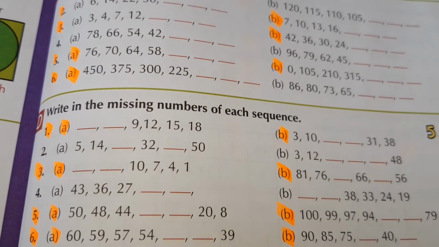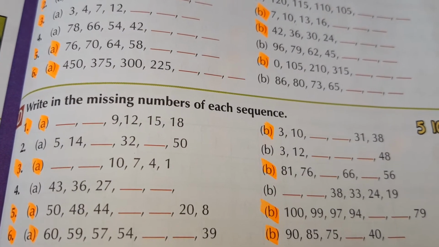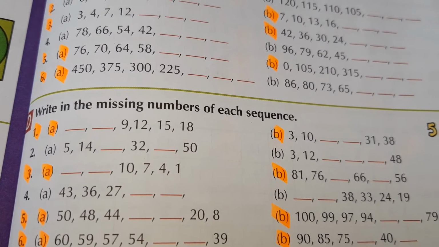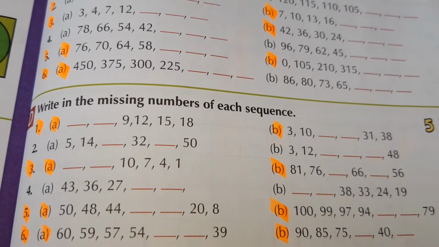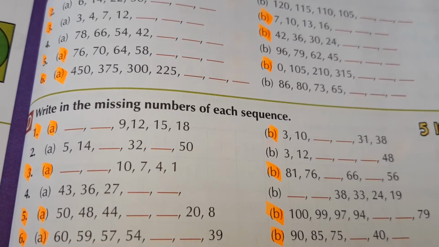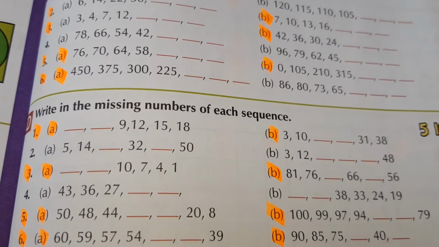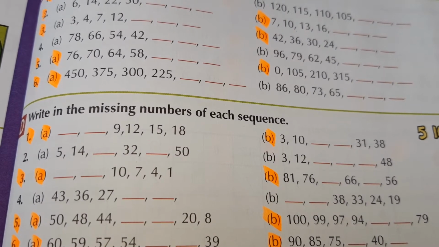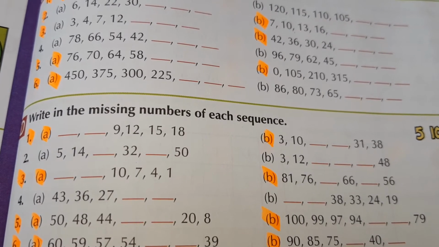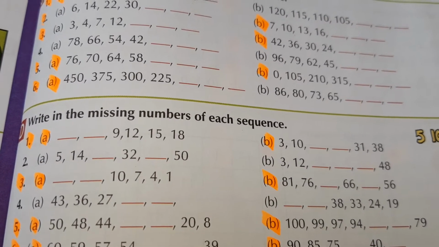And then part D, then write in the missing numbers in each sequence. So 1A, 3 and 6, B, 17 and 24, 3A, 16 and 13, B, 71 and 61, 5A, 38 and 30, B, 90 and 85, 6A, 50 and 45, and B, 60 and 20.